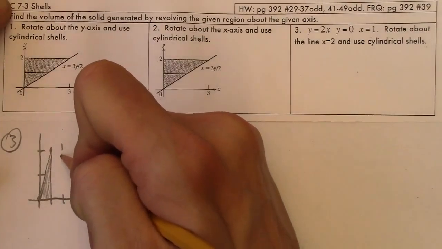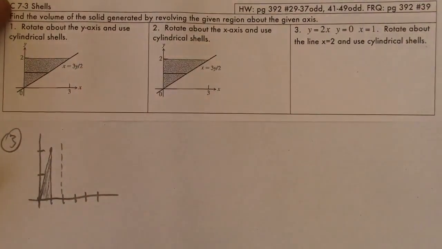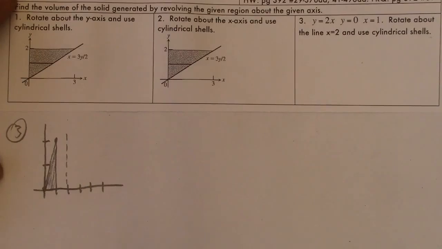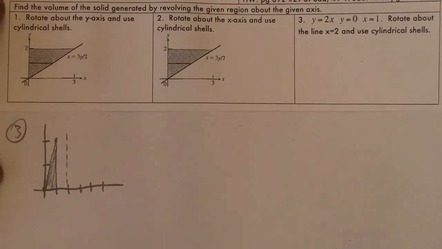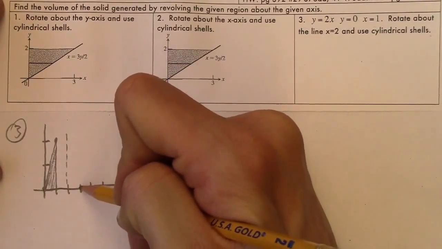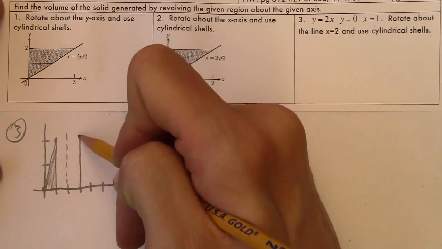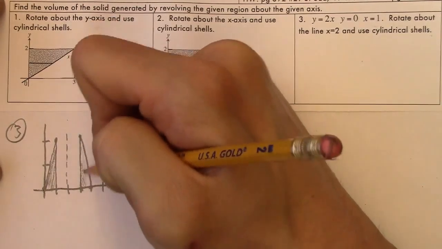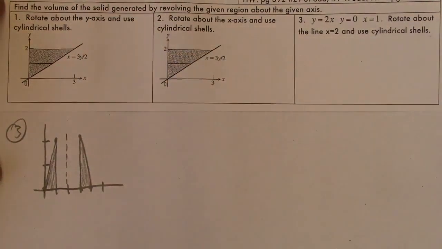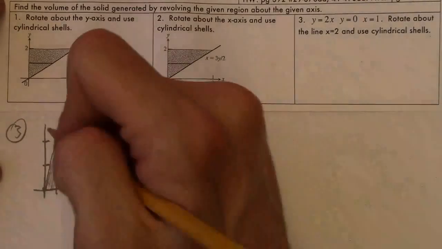So this is different. Instead of rotating about an axis, we're going to rotate about a line here at x equals 2. So let's see, that's the line of symmetry. That means there's a symmetrical region back over here. Okay, and then that's spun around.